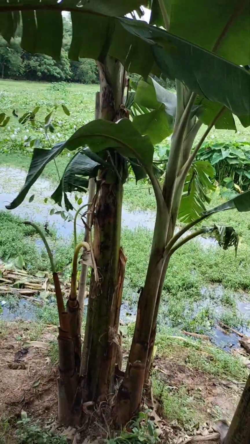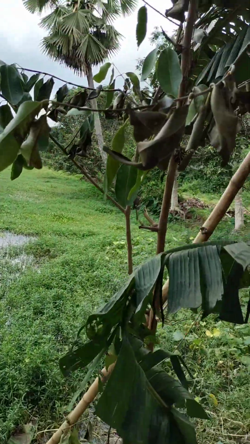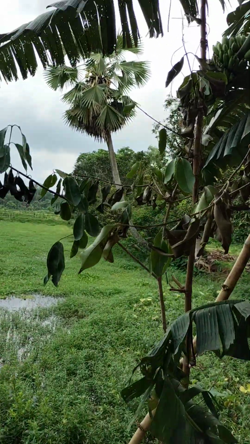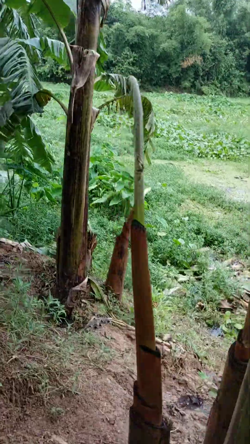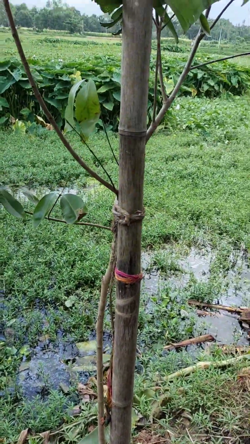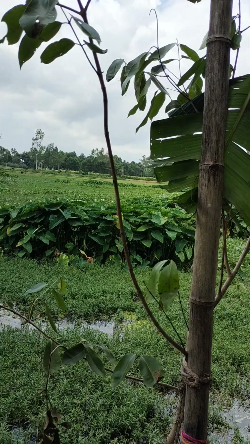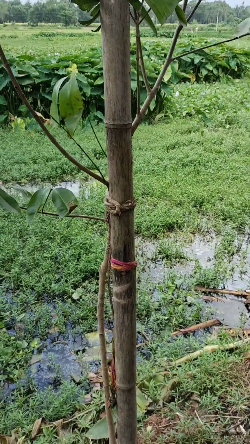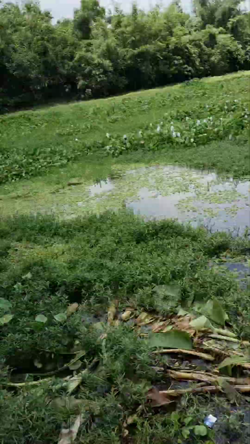And just a few days ago, I have planted three Java plums. Java plums, we locally call it, or the Bengali meaning of Java plum is jam. This is the jam trees or Java plum, and this is another one. And this is the bamboo support for these Java plums so that they can't move here and there due to heavy wind. That is why it needs a support, and this bamboo is working as a support.